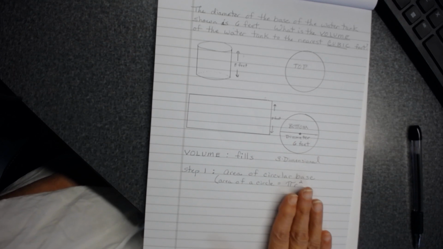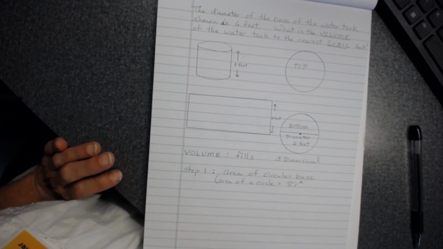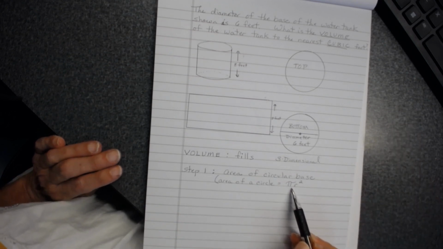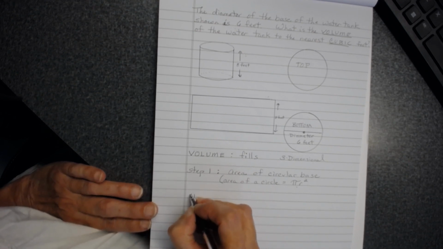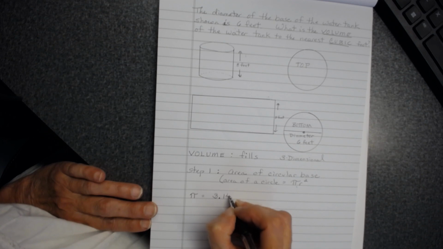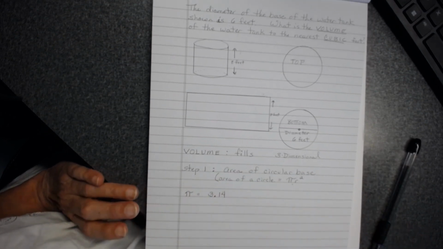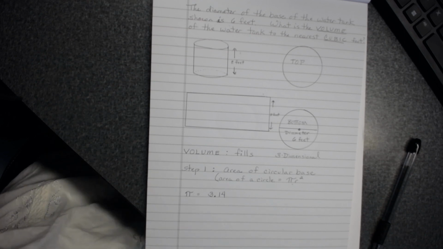Something I can hold. Well, I can still hold this, but it has circles involved. So anytime circles are involved, we're going to need to use pi, P-I. And pi is the symbol right here, okay? And usually for pi, we use 3.14. Okay, so that's what we will use there. Sometimes even on the calculator, some calculators have a pi symbol on them.